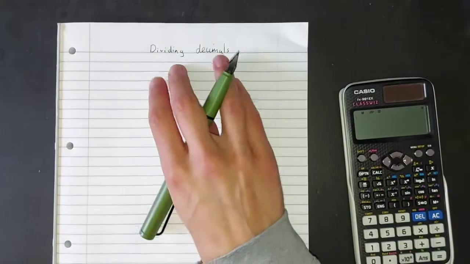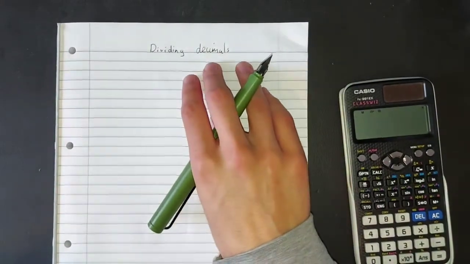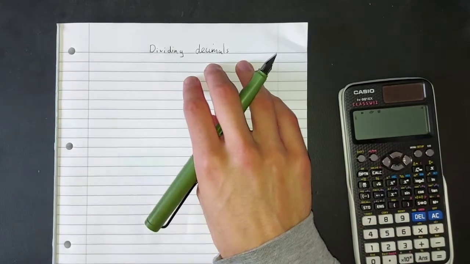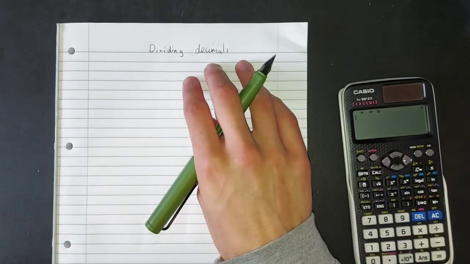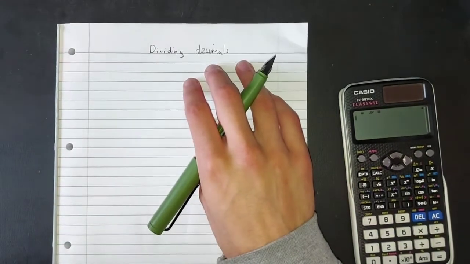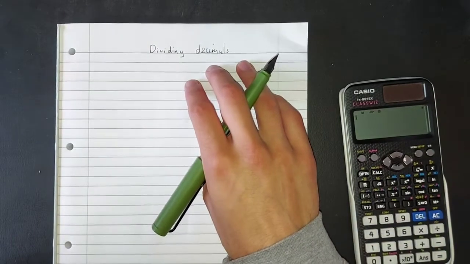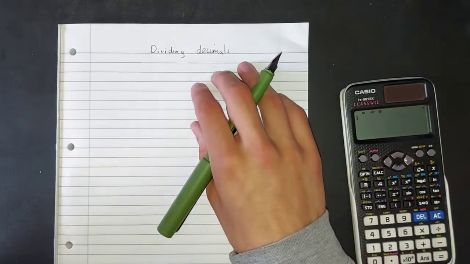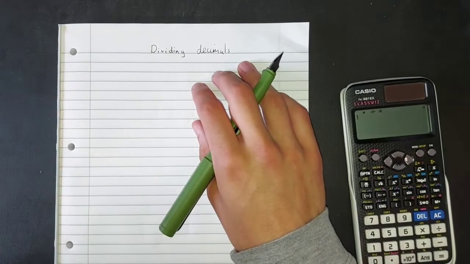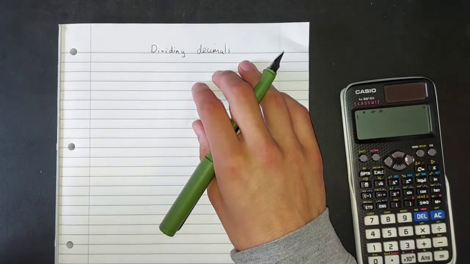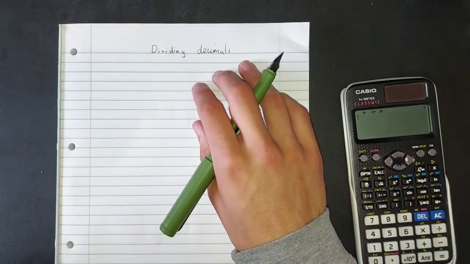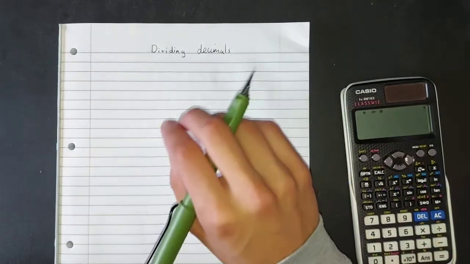Okay, so we're going to have a quick look at dividing decimals. We're going to run through one example, and the key thing I want you to get across is the relationship between dividing and fractions. Okay, if you're happy with manipulating fractions and you know the relationship between division and writing a division as a fraction, then it should make your life a lot easier. Okay, so I'm only going to do one example.